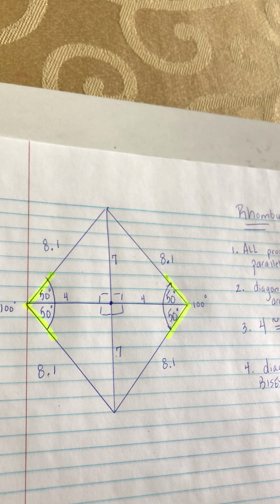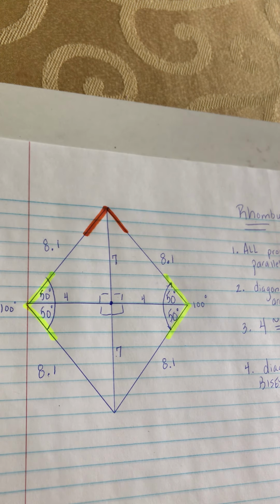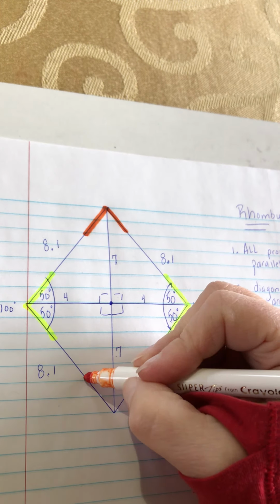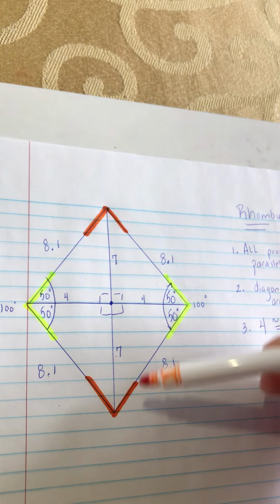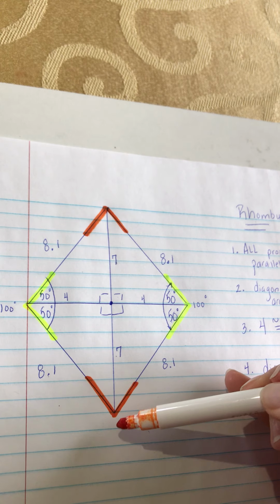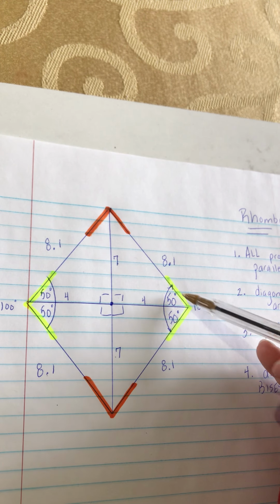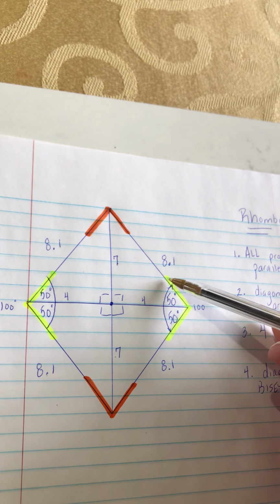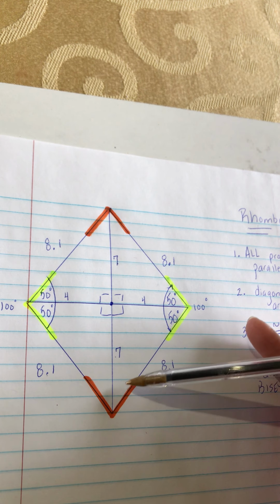All right, last corners that we'll take a look at. We have this one up here, and we have this one down here. These ones that I now have in orange, we know will be equal because they are opposites. However, they're not going to be the same as these corners. This corner is the same as this one, which is 100. How do we know what these are going to be here?